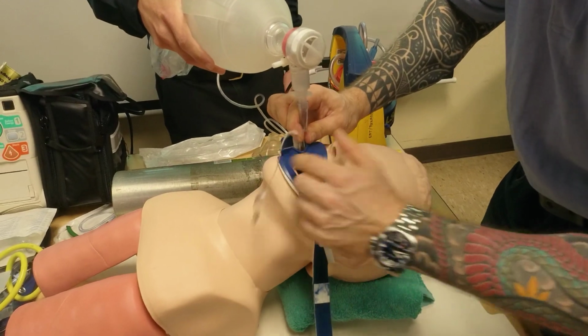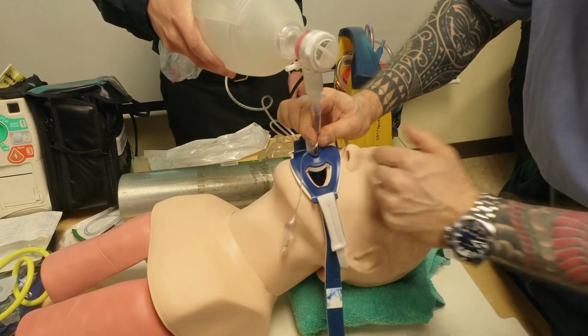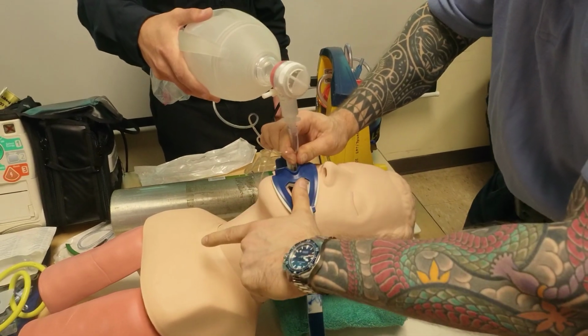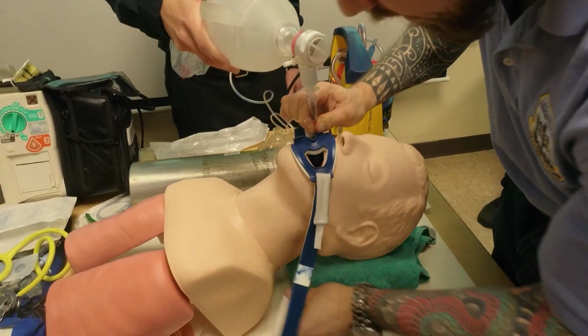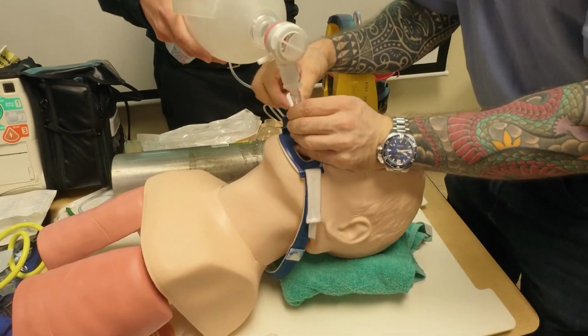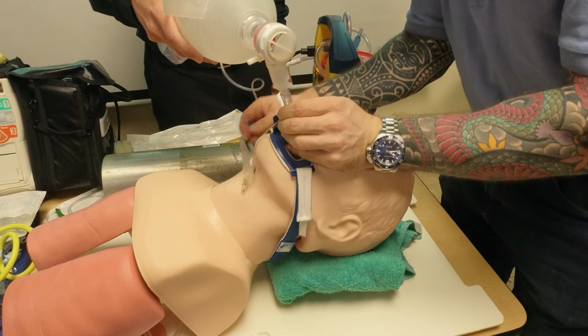This portion, this opening, has to go towards the feet, never to the top. Why? Because if I need to suction the mouth, the Yankauer has to go through this. So this part goes toward the feet. Right? Then I lace this behind the head. Where's my hand still? Did I secure the clamp? No, because I want to make sure the Velcro sits right.